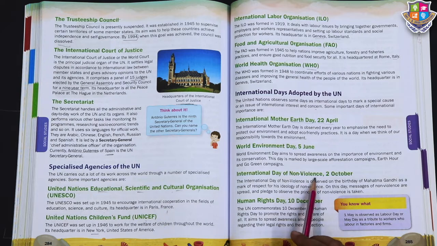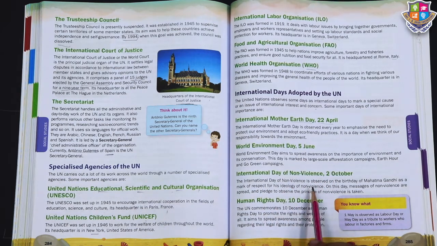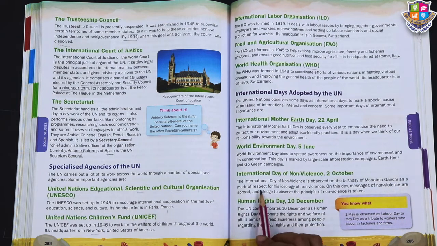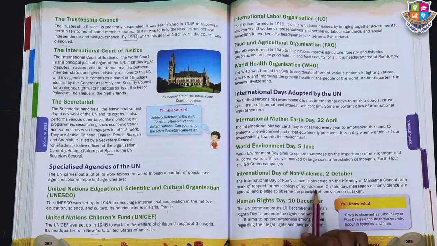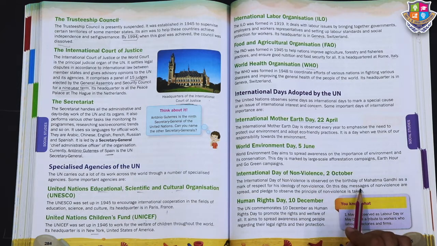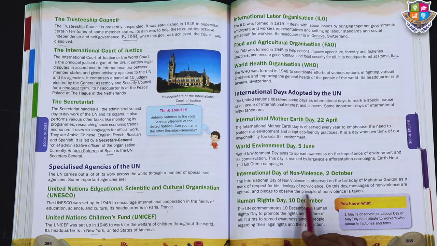International Day of Non-Violence, 2nd October. The International Day of Non-Violence is observed on the birthday of Mahatma Gandhi as a mark of respect for his ideology of non-violence. On this day, messages of non-violence are spread and a pledge to observe the principle of non-violence is taken. Human Rights Day, 10 December.